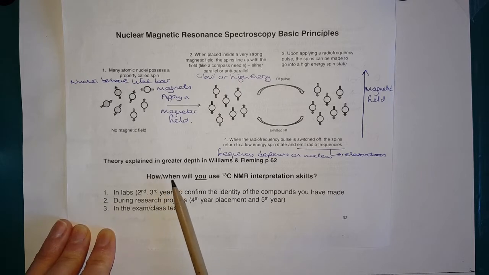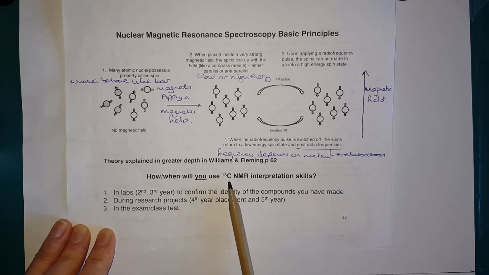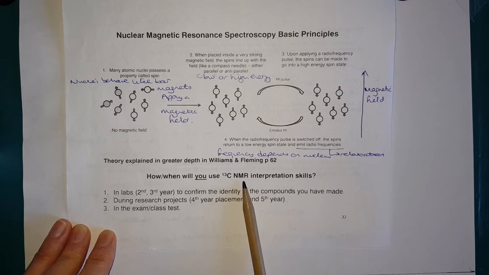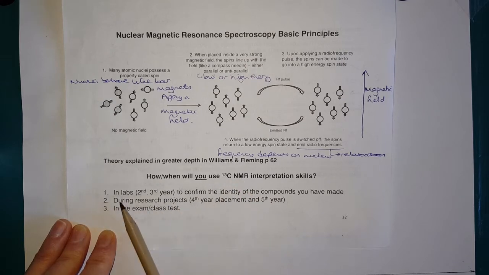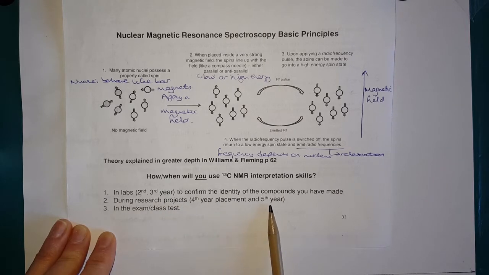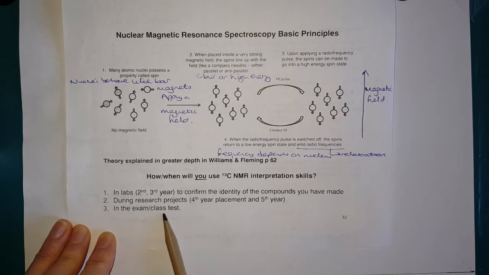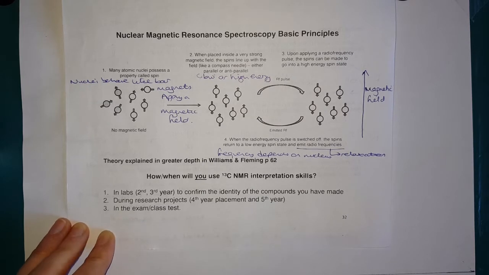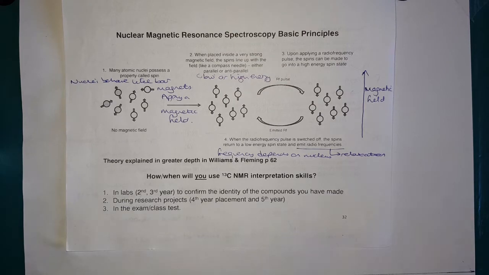So how and when are we going to use this type of spectroscopy? Well, you use it an awful lot in lab sessions in second and third year to confirm the identity of the things that you're making. You'll use it during research projects, so that could be during a placement or during your fifth year or your final year, and also in the exam and class test. You'll be needing to apply these skills.